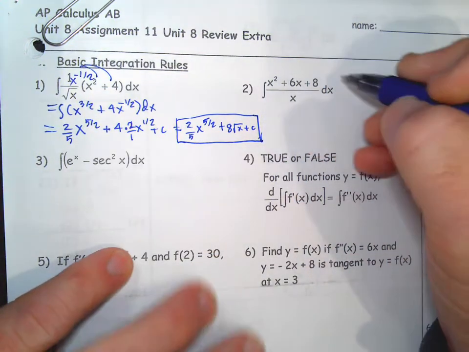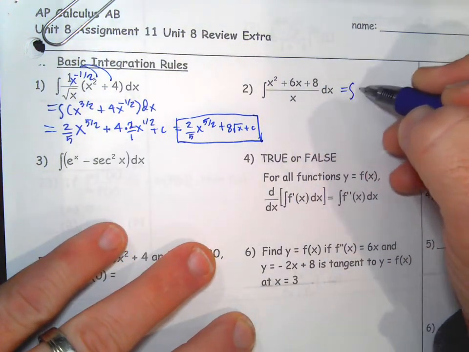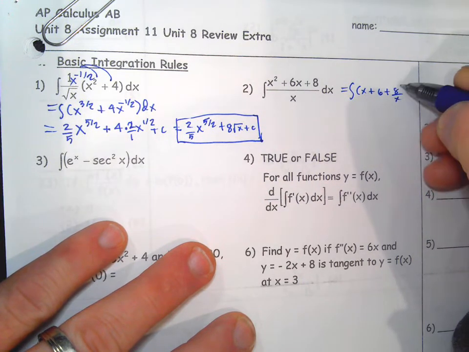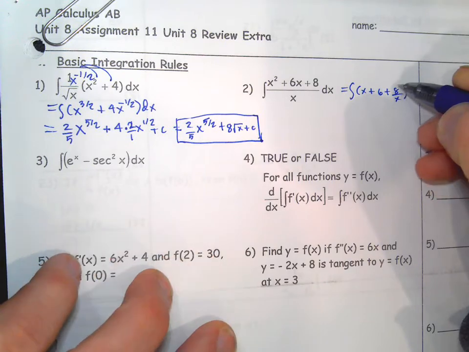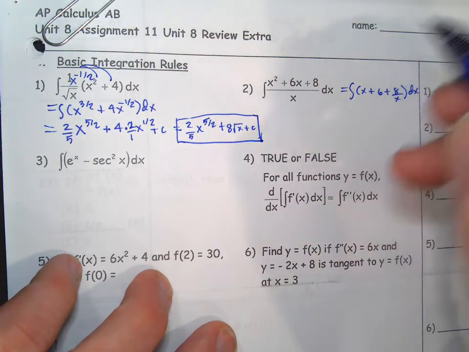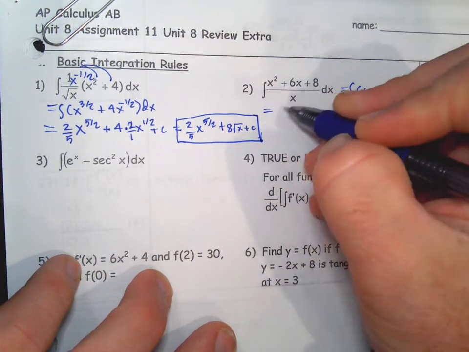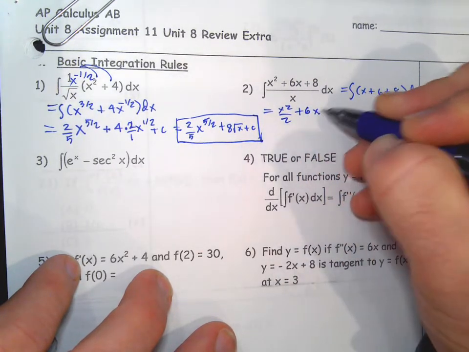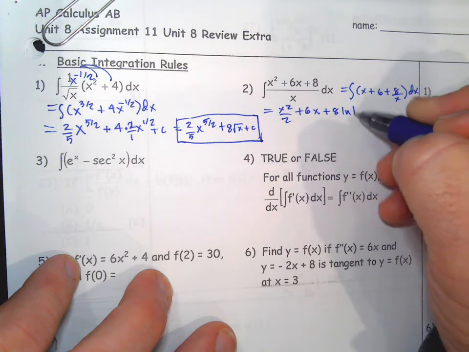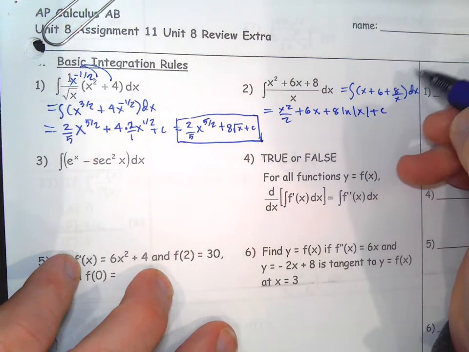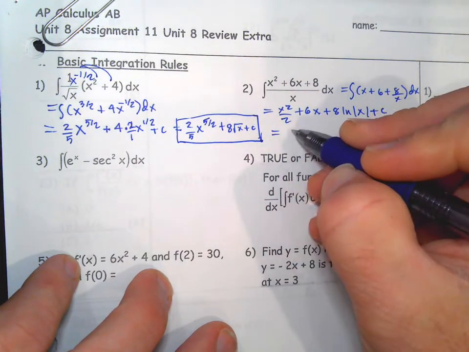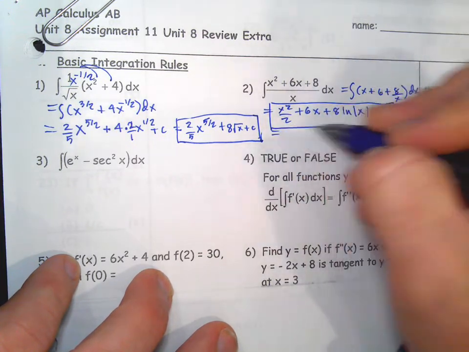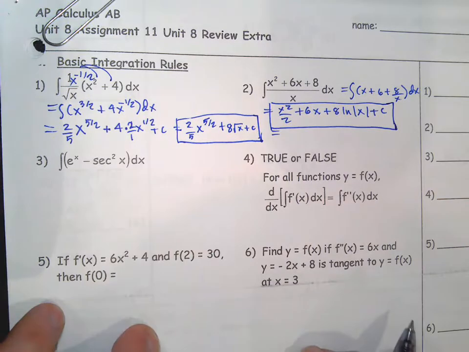Number 2, I would distribute this division. So this is going to be the same as x plus 6 plus 8 over x dx, which I'm going to leave as 8 over x instead of 8x to the negative 1 because it's not going to be power rule. So we get x squared over 2 plus 6x plus 8 natural log of the absolute value of x plus c. So I think that's good enough for a final answer. Nothing really simplified about that.